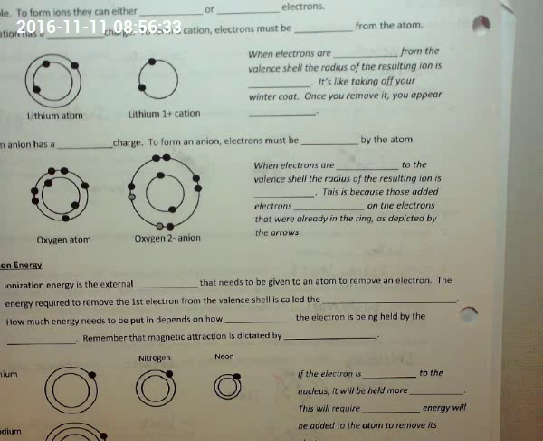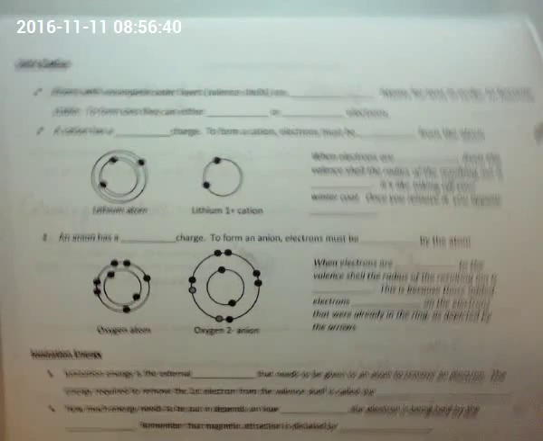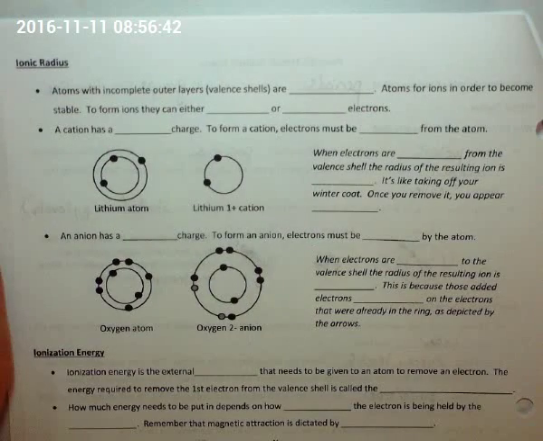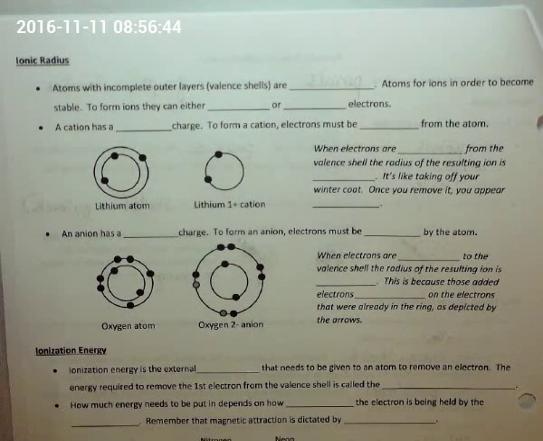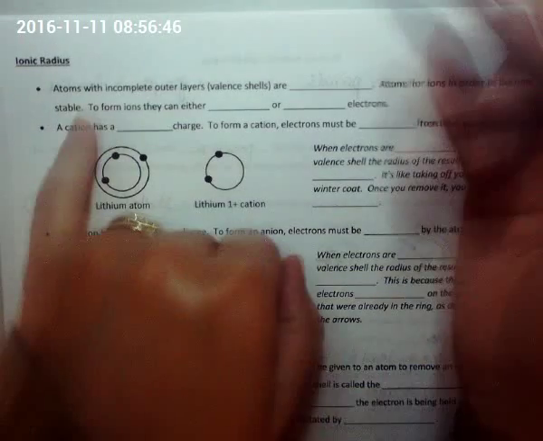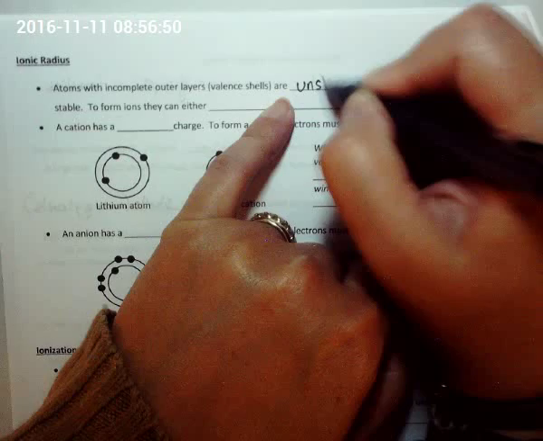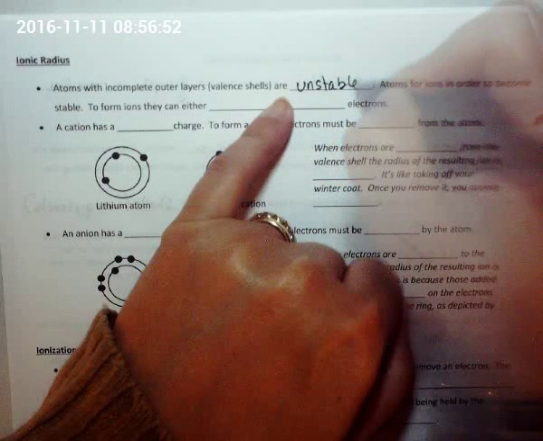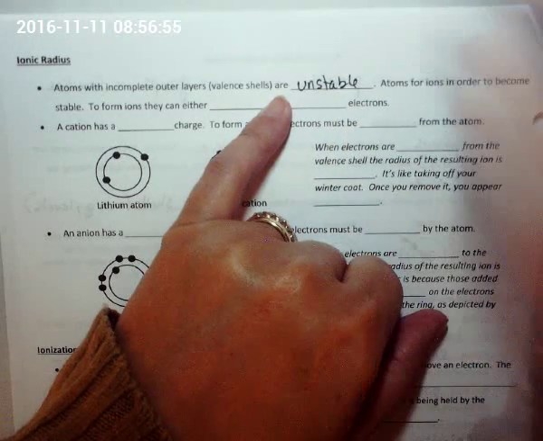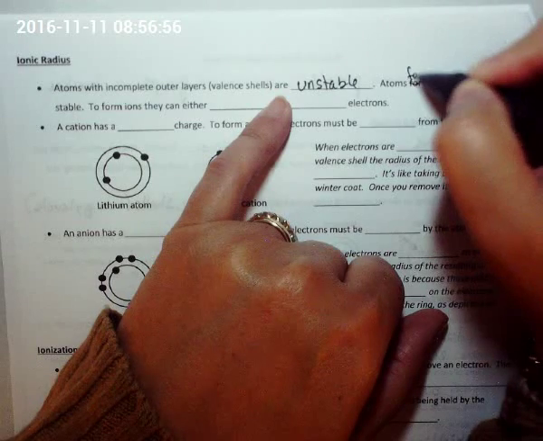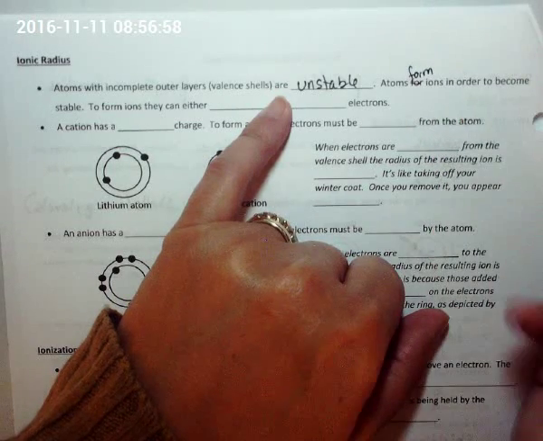Okay, so that island of stability video, we were talking about core shells, right? And what did we determine happens to things that have incomplete shells? Are they stable? No. So atoms with incomplete outer layers, or what we call valence shells, are unstable. I mistyped something. There's a typo there.